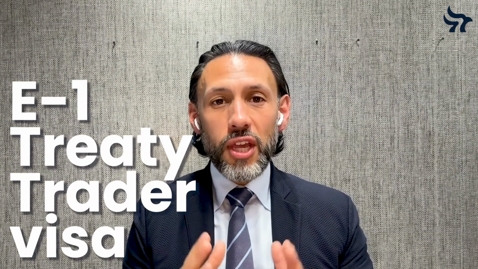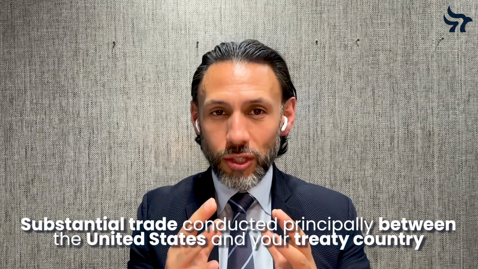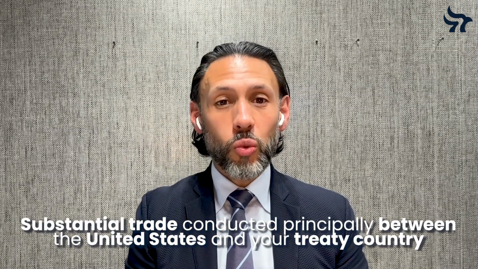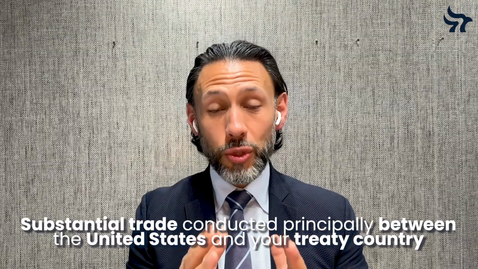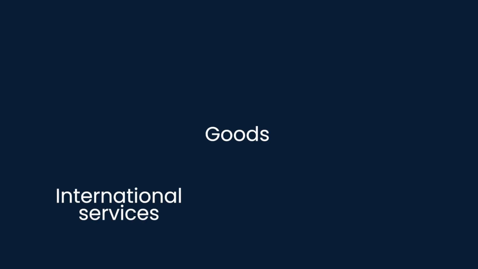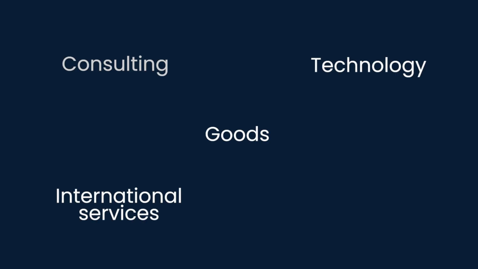Let's start with the E-1 treaty trader visa. The E-1 does not necessarily require a large physical operation or massive capital investments. Instead, the core requirement is substantial trade conducted principally between the United States and the treaty country. And under immigration law, trade is defined broadly. It can include goods, international services, technology, consulting, tourism, and other cross-border commercial activity. But one word becomes extremely important: principally.